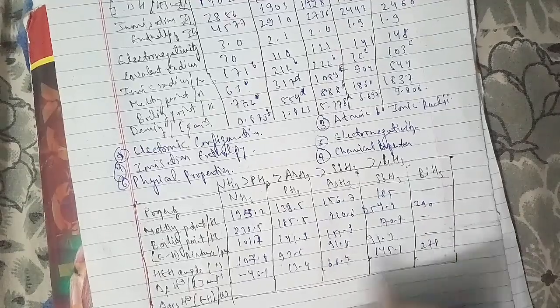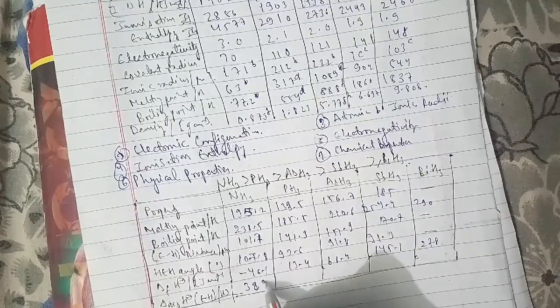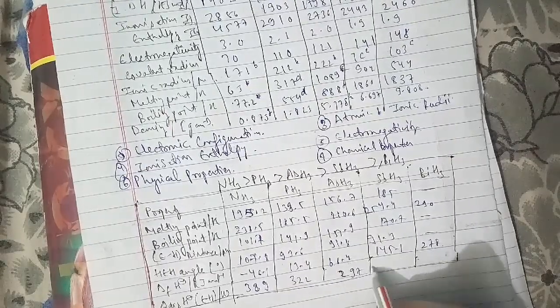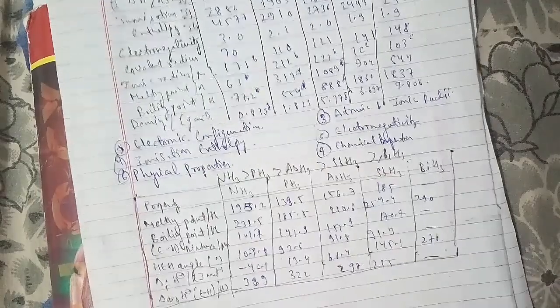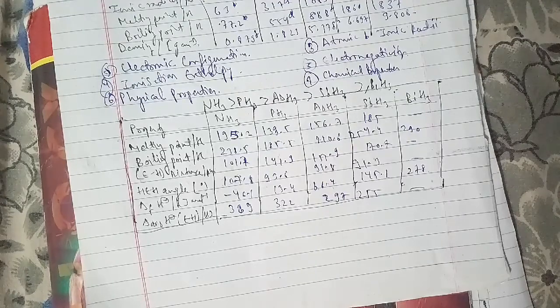On the same basis we will discuss it in detail. These are all important topics that we have to talk about. So now the table has been completed.